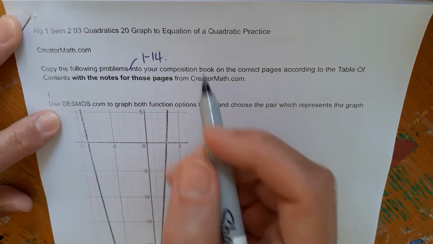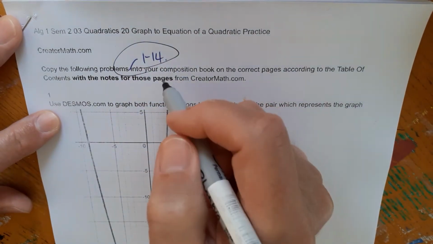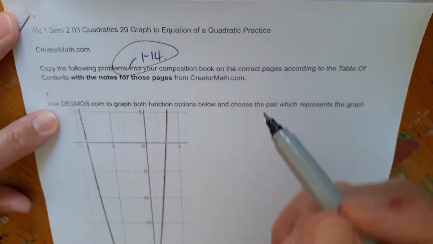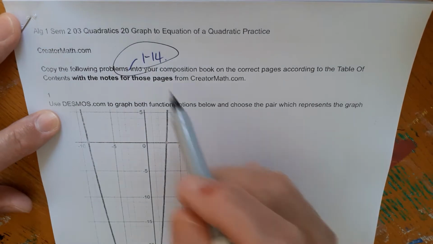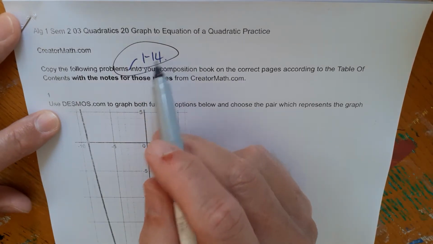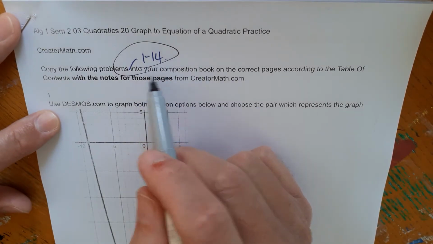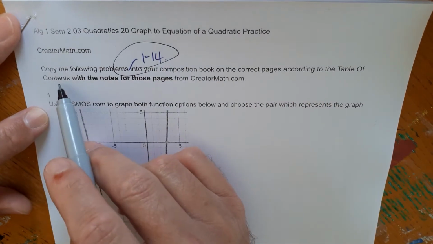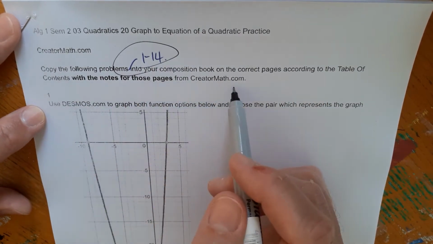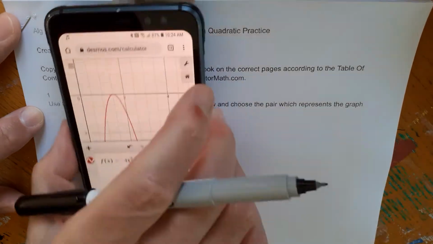Copy the following problems. This has 1 through 14 on it. There's a lot more on the practice set here on this page, but don't do them. Please do 1 through 14. You can do them once you do these. Do these first, and they go in your composition book on the correct pages according to the table of contents with the notes for those pages from creatormath.com.